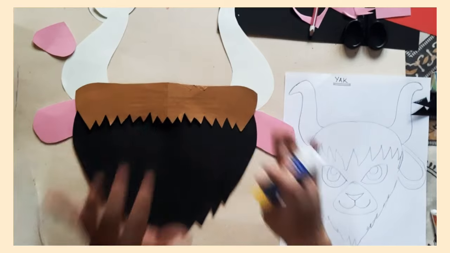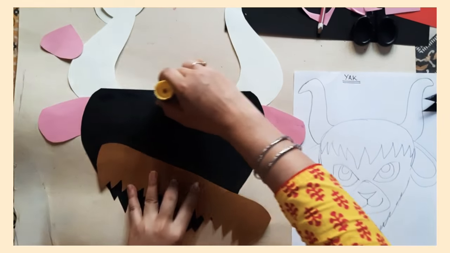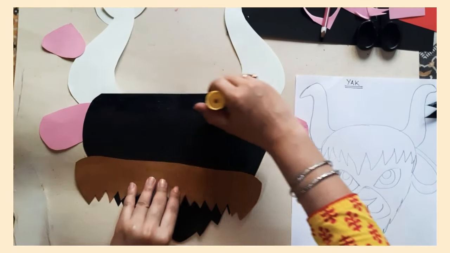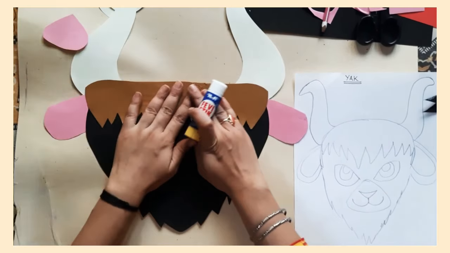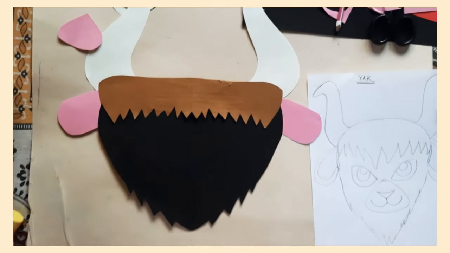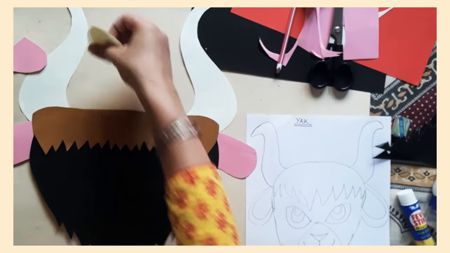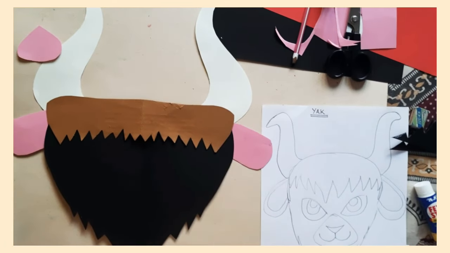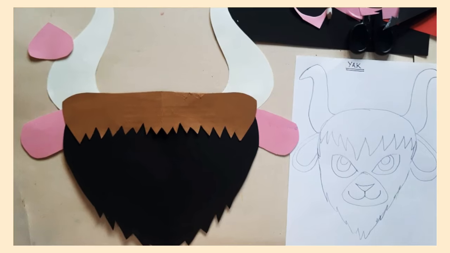Put some glue stick on top. You can decorate them further if you want. Add more layers to it. Stick it well. Alright. Now my eyes. So, here are the eyes. It's time to put them.